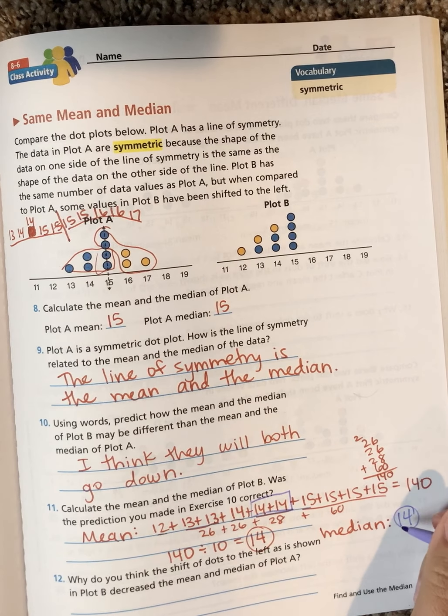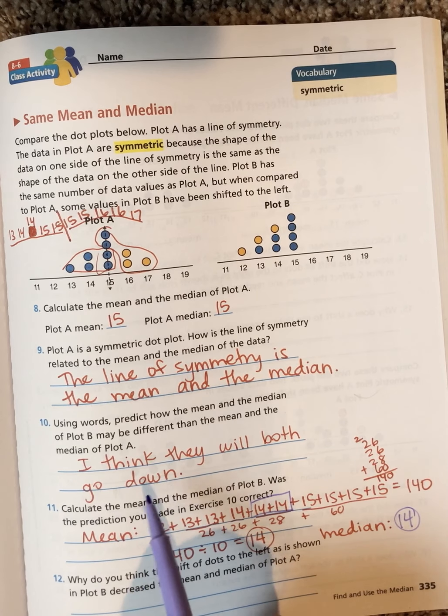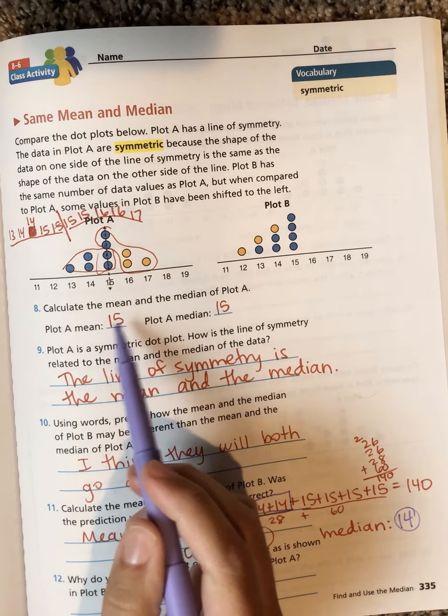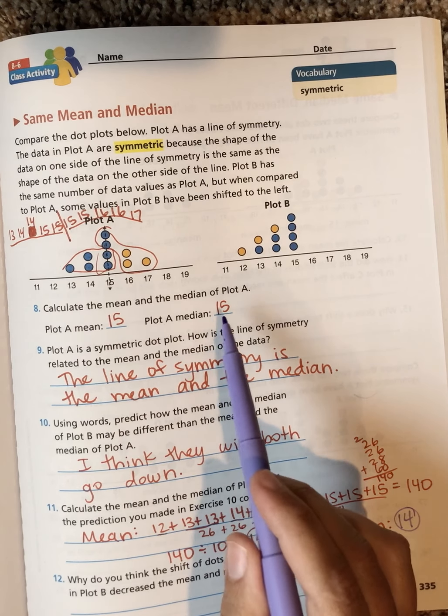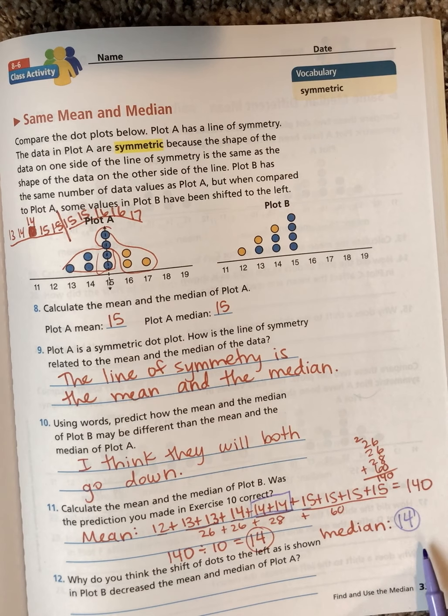So in this case, did they go down? Yes. The mean in plot A was 15. The mean in plot B was 14. The median in plot A was 15. The median in plot B was 14. Okay, so it asked, was your prediction correct? Yes, I said they will both go down, and they did. They both moved from 15 to 14.